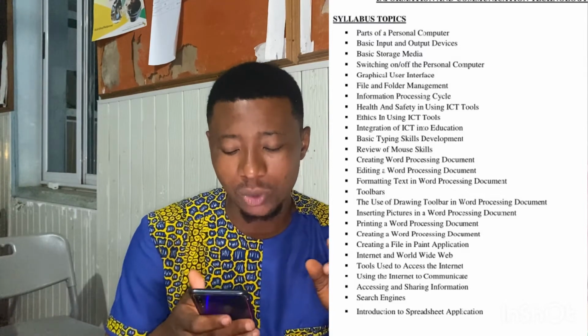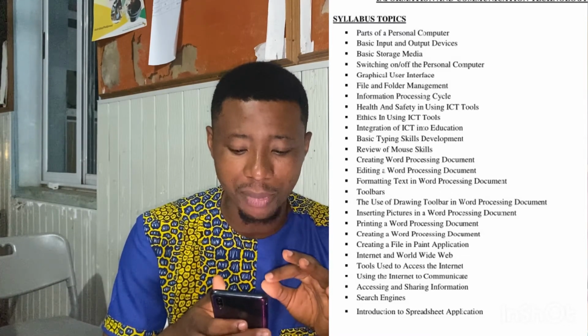This is the end of the topics that I want to take you through. I want to brush through the topics again and mention them if you want to jot them down. So the first one is what? Parts of a personal computer. The second one is basic input and output devices. The third one is basic storage media. The next one, switching on and off the personal computer.